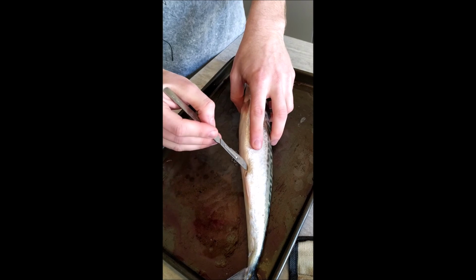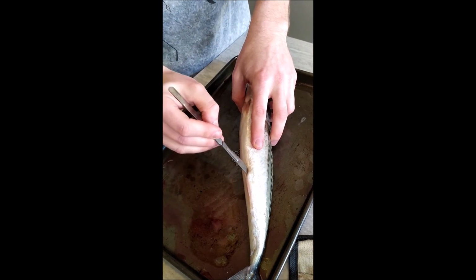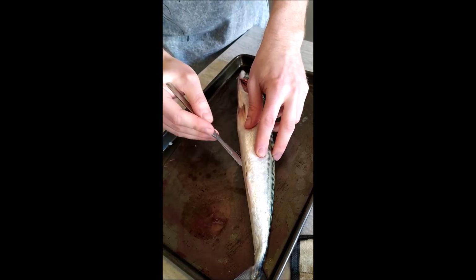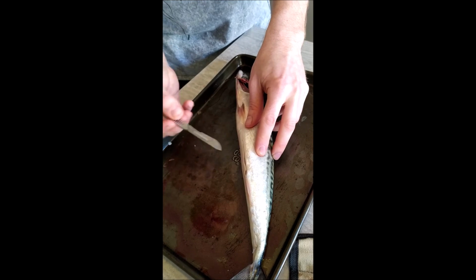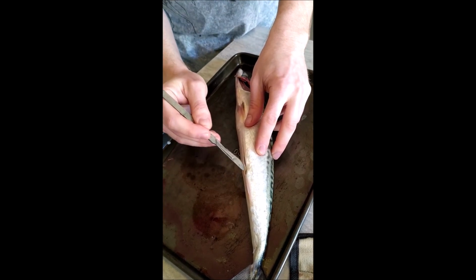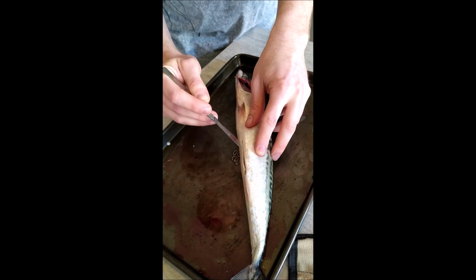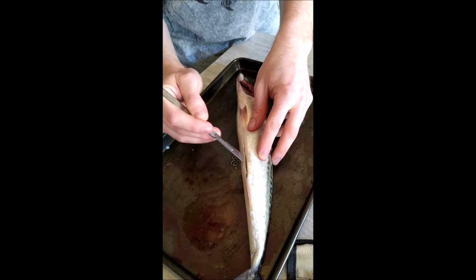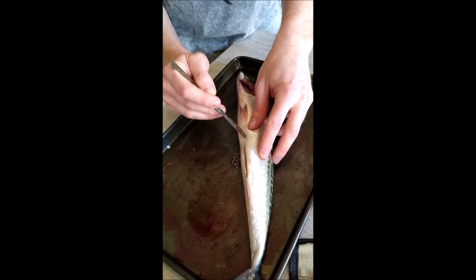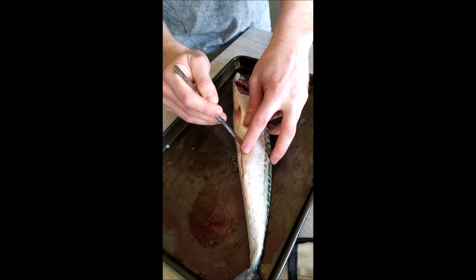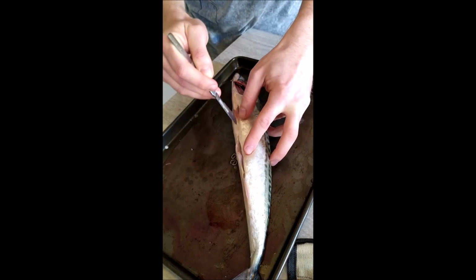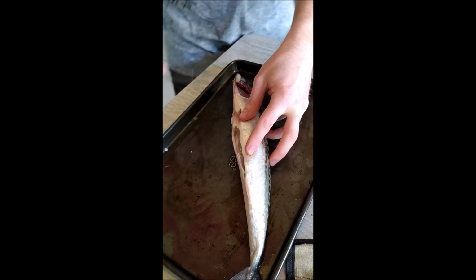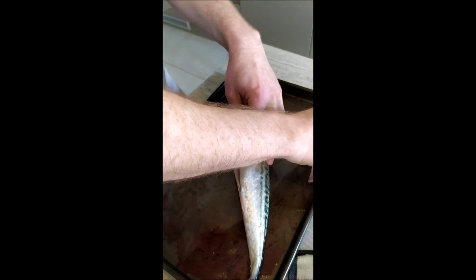So, we will use my scalpel, my very blunt scalpel, and see how well it can cut through. I'm just going to make a single incision from the fish's anus all the way up to the gills, hopefully without damaging any of the internal organs. What I might do is actually use the scissors just because that is very blunt.